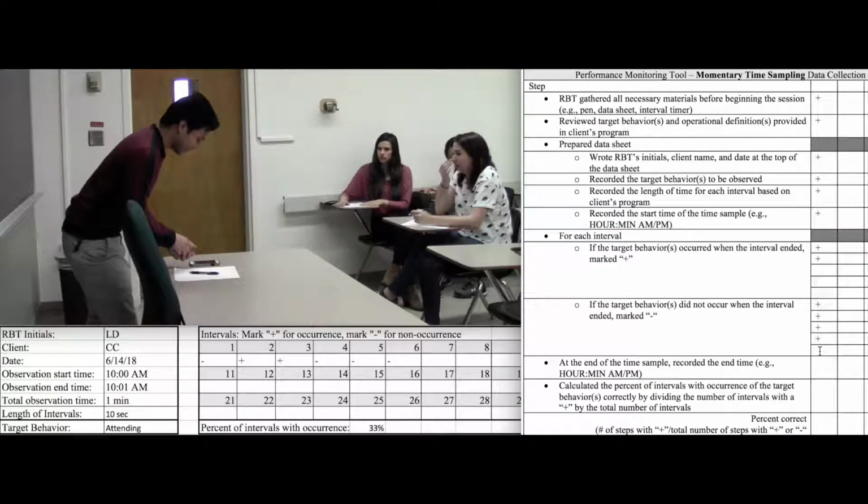All right, to finish up our PMT, we need to look at the completed data sheet. So the next step we're going to look at in the PMT is at the end of the time sample, did the RBT record the end time? So here we see that at observation end time, Lance marked that he finished his observation at 10:01 a.m. for a total observation of 1 minute, which does correspond to the 6 10-second intervals that he took data for. So for this step, we give Lance a plus.